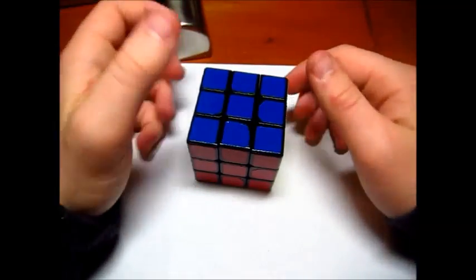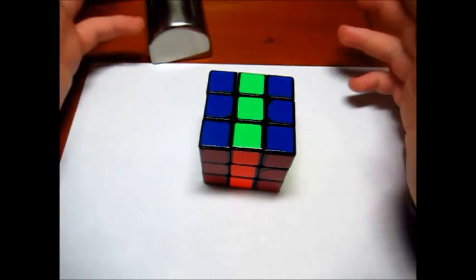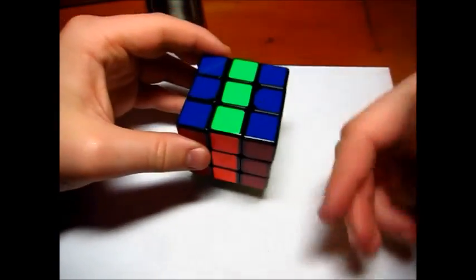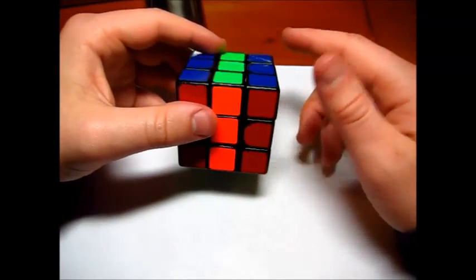So if we look at the move M2, we need to not look at it as a move that spins a whole slice around. We need to look at it as a move that does two things.